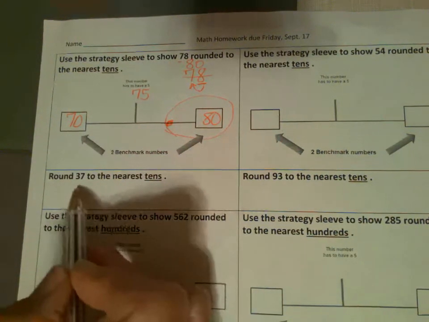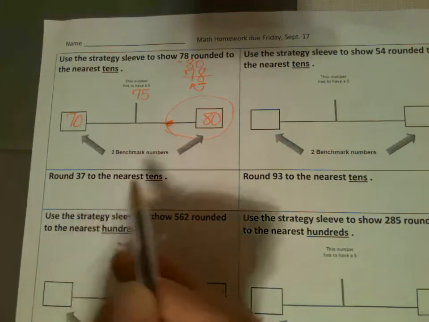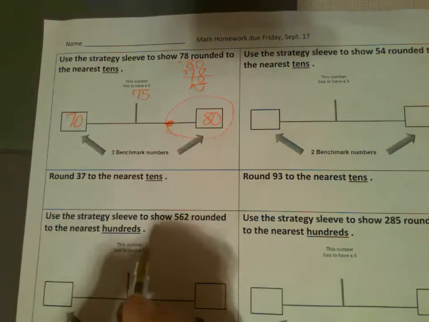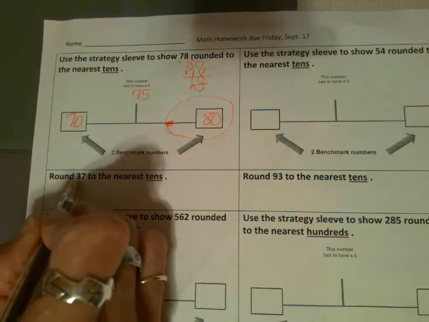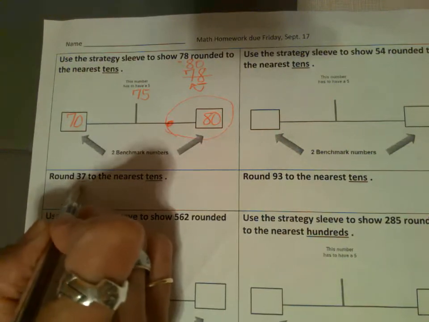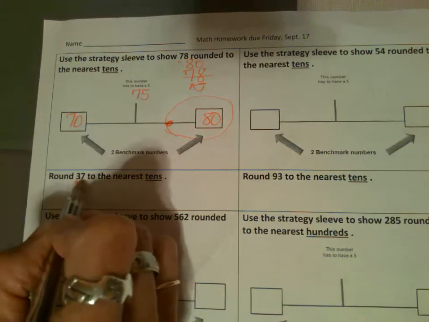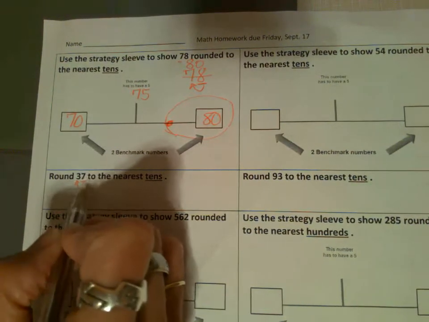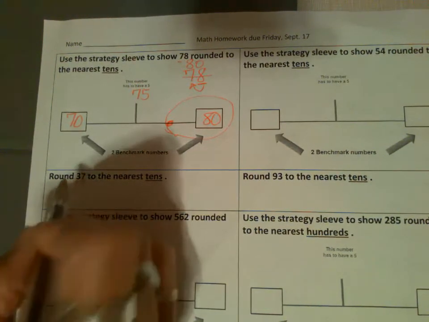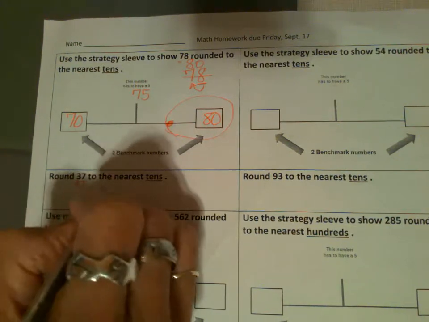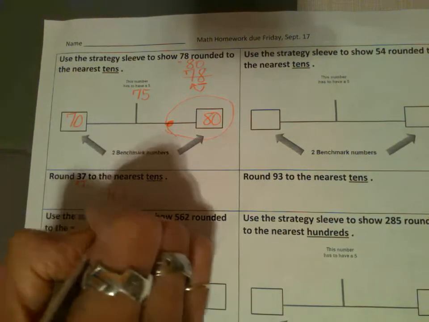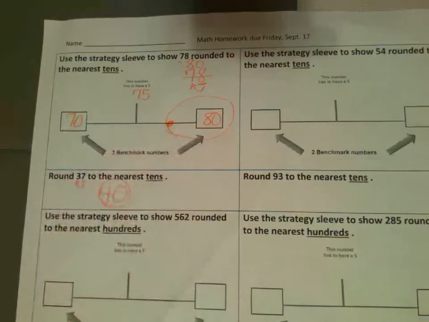And then simply down here, rounding 37 to the tens, you're not using the benchmark numbers. So this is where we say, well, I have a 7. And what does the 7 tell my 3 tens? If the ones place is 5 or greater, then it bumps up and it becomes a fourth 10, which makes it nearest to 40.